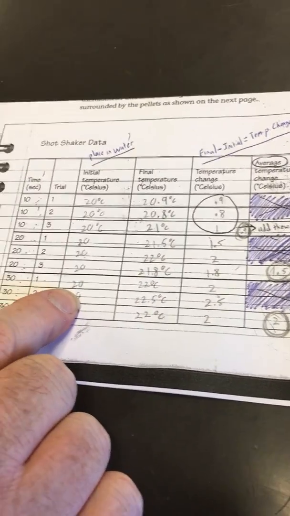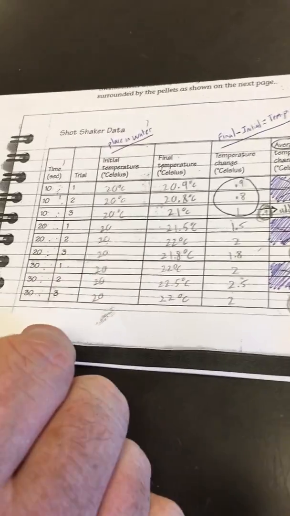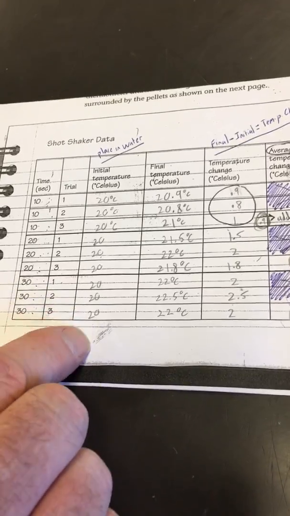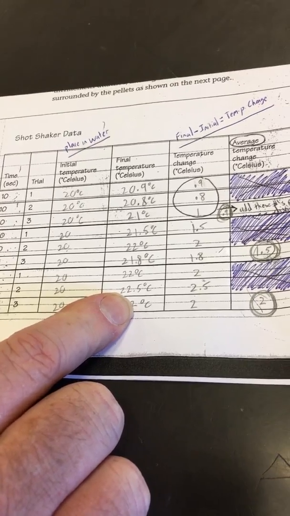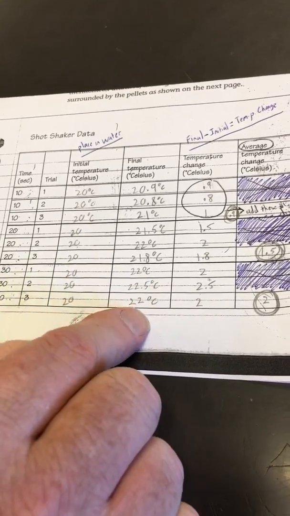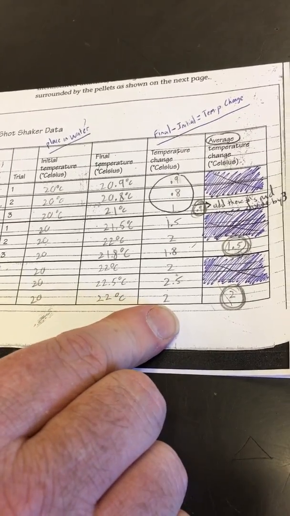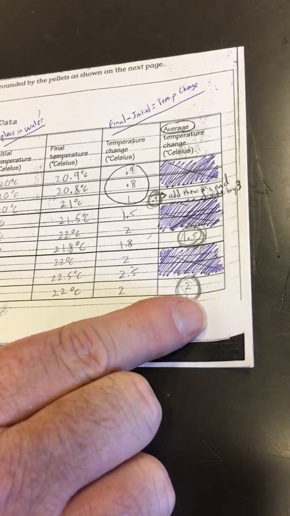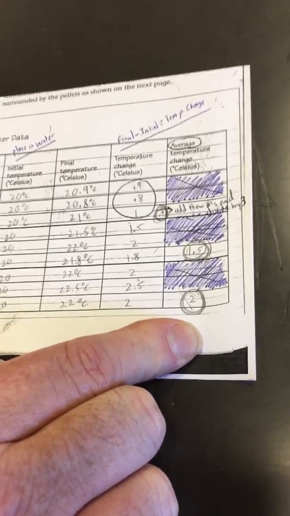So I started with 20, went to 22, and my change is 2 degrees. I've also done this 2 other times, not shown in the video, both times starting at 20 degrees Celsius. This time I went up to 22.5, which is a difference of 2.5 degrees Celsius. The next one I got to 22 degrees Celsius, which was a change of 2 degrees Celsius. Add all 3 of these up, divide by 3, and my average temperature change was 2 degrees Celsius.